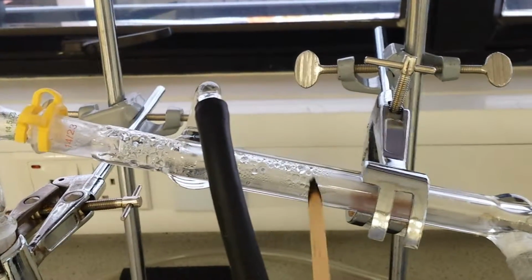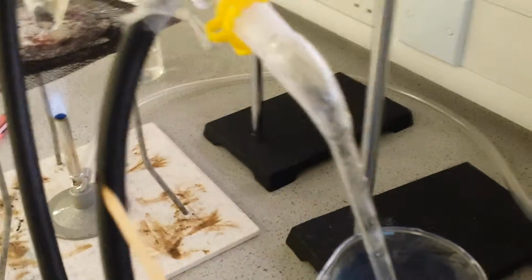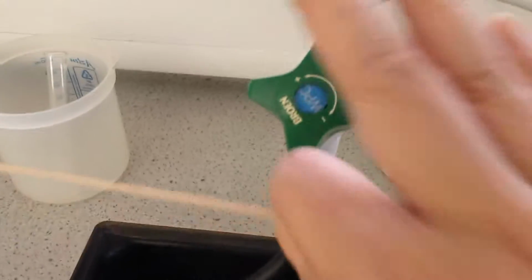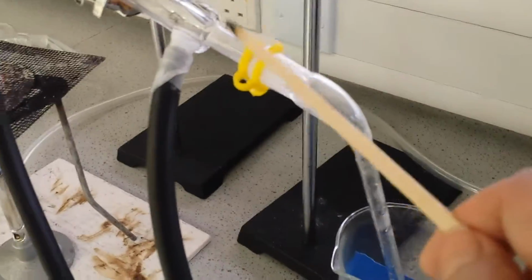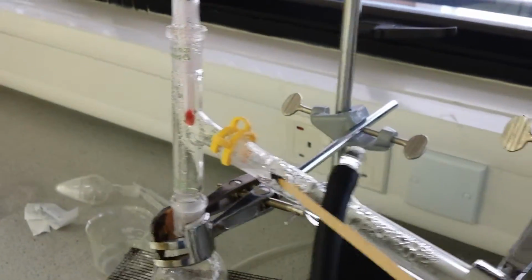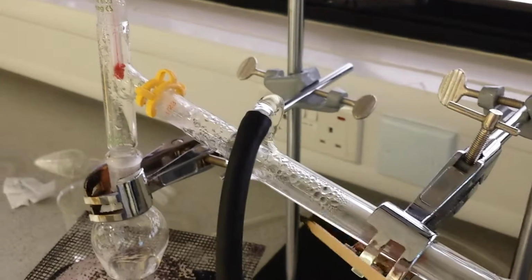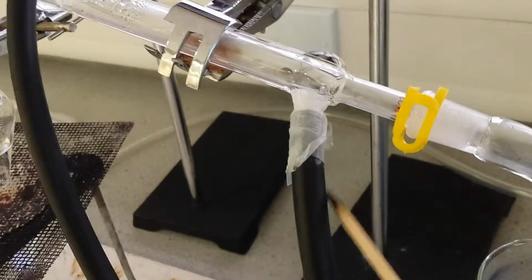Why is it a condensing tube? See, there are two tubes over here, two rubber hoses. This tube is connected to a tap of cold water. So what you have is cold water passing through the condensing tube. Why? So that the steam, which is very hot, when it passes the condensing tube, cools down and changes state from gas to liquid. Now you can see the water enters here and then it exits over here, into the sink.